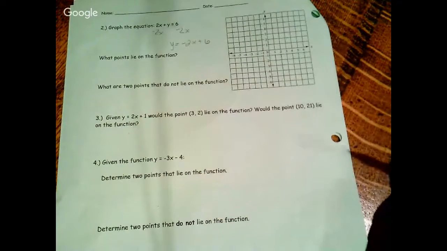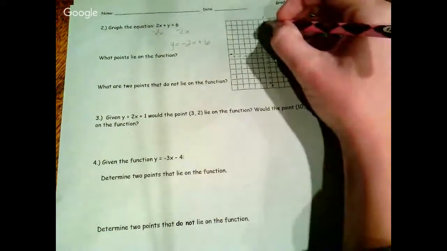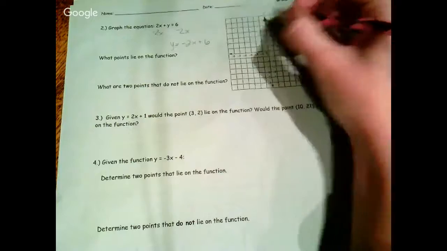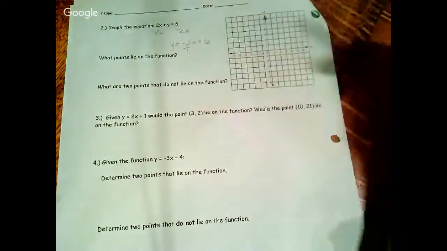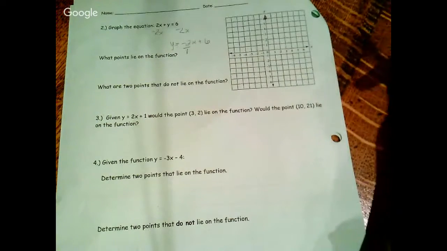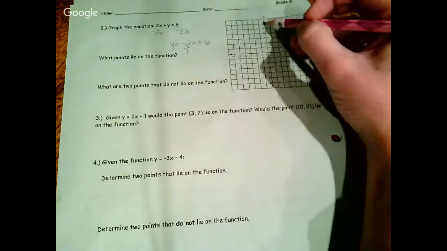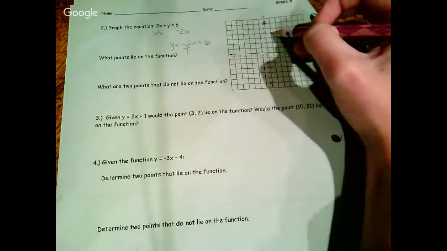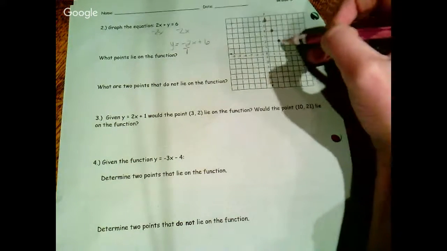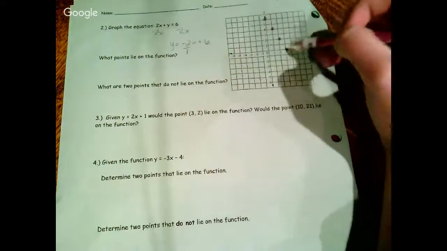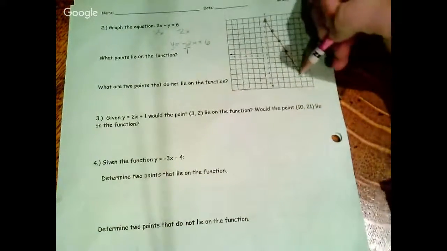So now let's graph that. So our y-intercept is 6. So we're going to be right up here where it crosses the y-axis at 6. And our slope is -2. Now remember, we can write that as -2 over 1. So because our slope is -2 over 1, we're going to go down 1, 2 to the right 1. Here we're going to go down 1, 2 to the right 1. And I'm going to connect these points.